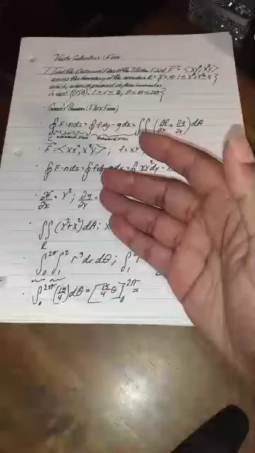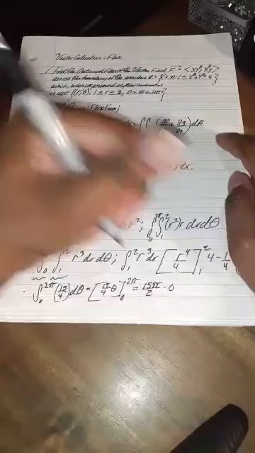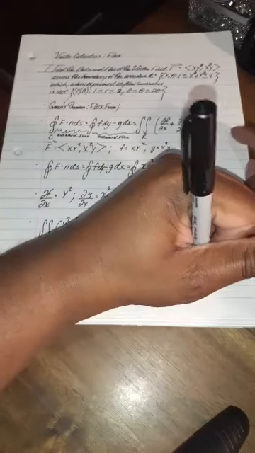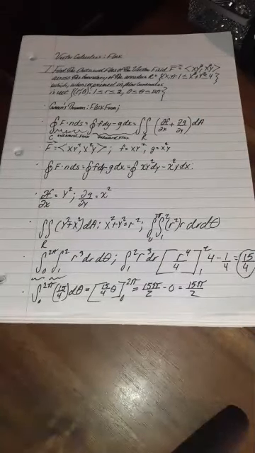The 2 pi gets subbed in first, and then you sub in the 0 after that. If you sub in the 2 pi, it reduces down to 15 pi over 2. And if you sub in 0, you get 0. So that'll be 15 pi over 2 minus 0, which is just 15 pi over 2. And that's your final answer.